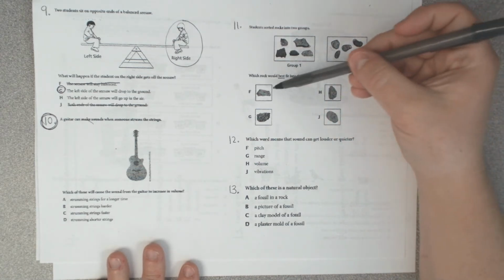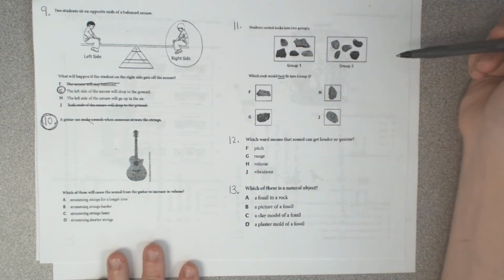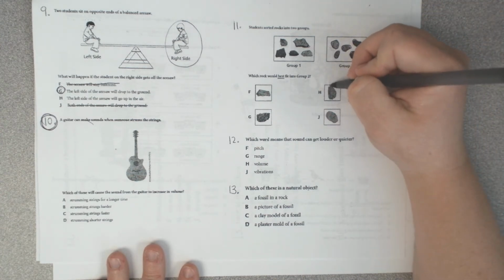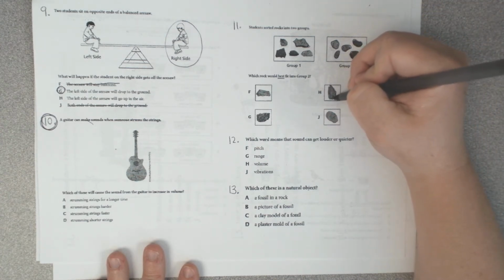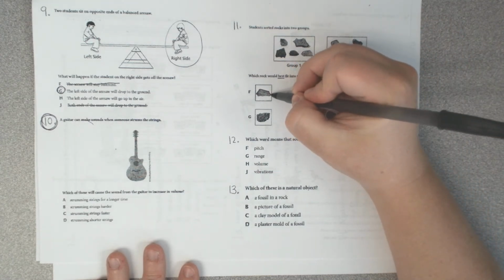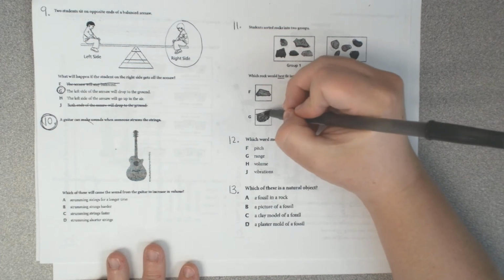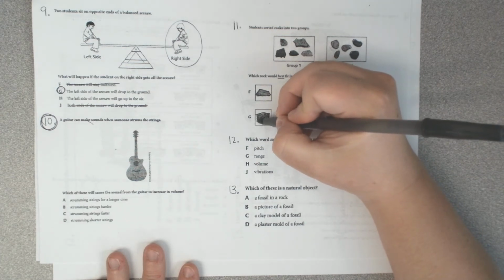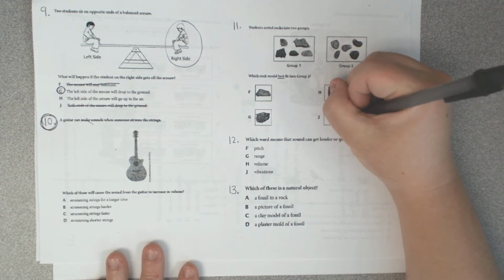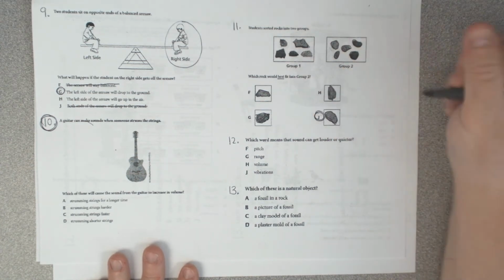So which one of these may be a smoother rock? Well, even H still has like a pointed, right? F, definitely not. G, no. Oh, but J, look how smooth J is. So possibly J.